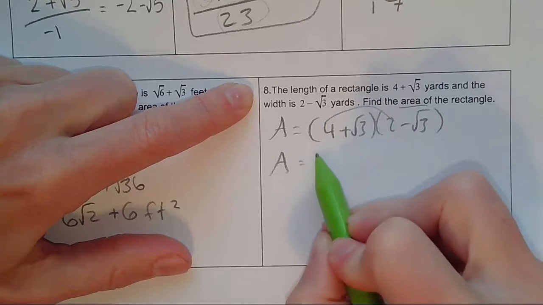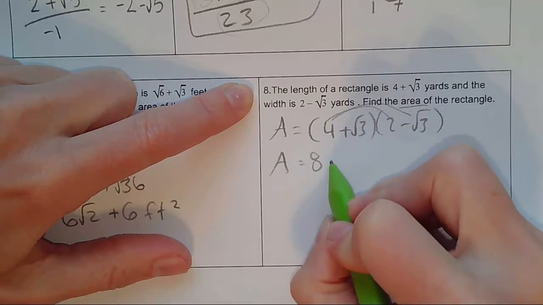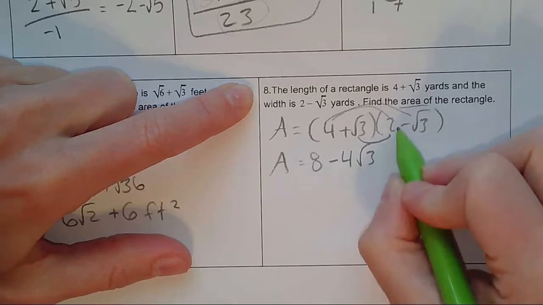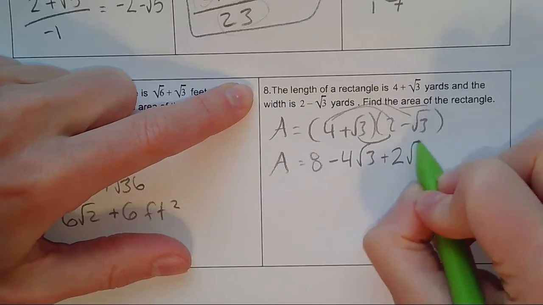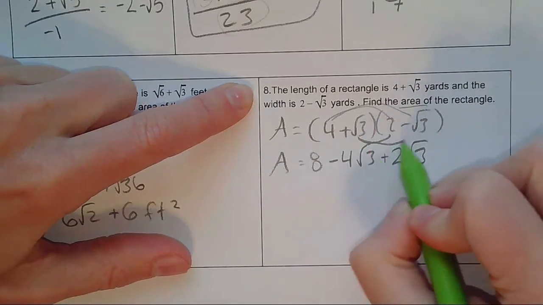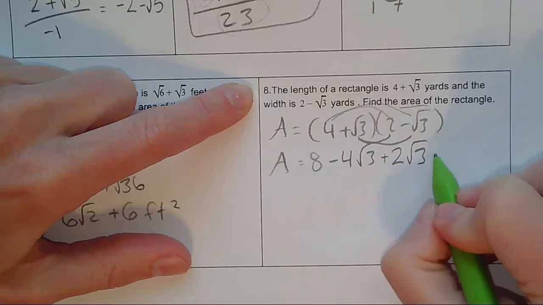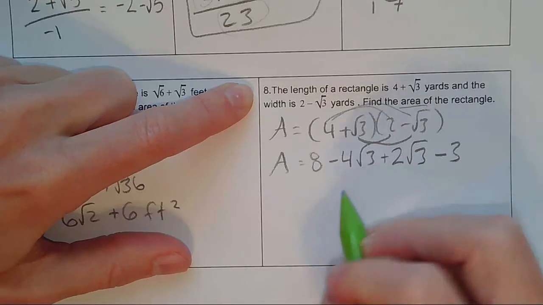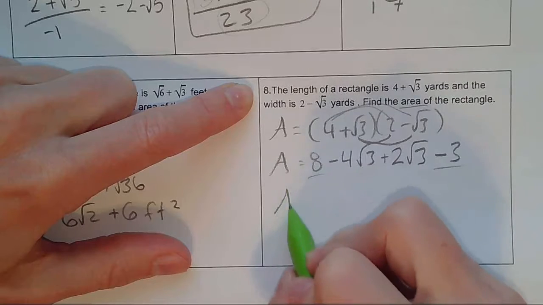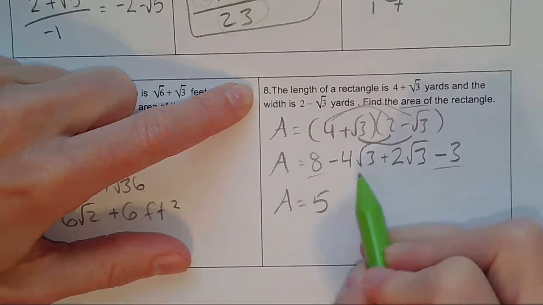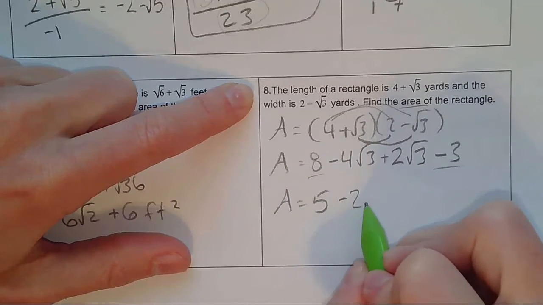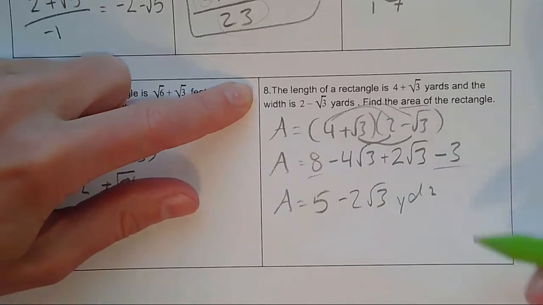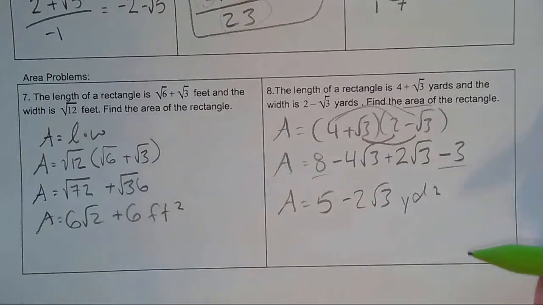Okay, don't forget 4 times 2 is 8. 4 times negative root 3, outside, inside. Those guys can't go together. Then multiply these next two, outside, inside. And then the last two, same number, different sign, so a negative 3. Okay, these guys have the same index and radicand. I'll go ahead and reduce these as well. So area equals 5. And then negative 4 and a positive 2 is a negative 2 root 3, whatever the unit is, yards squared. So don't forget how easy this can be, even though we didn't actually practice one.